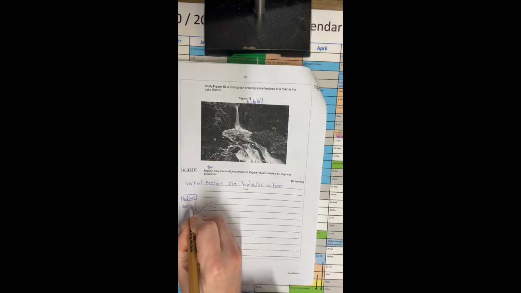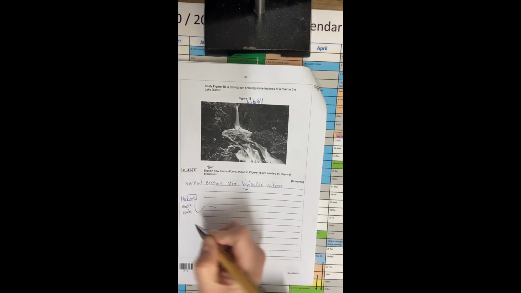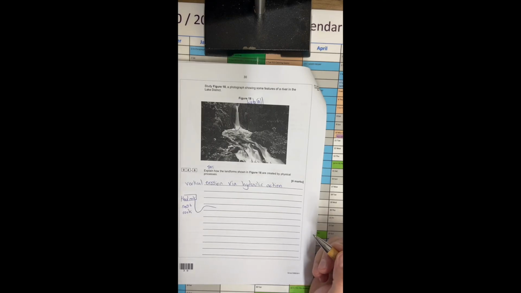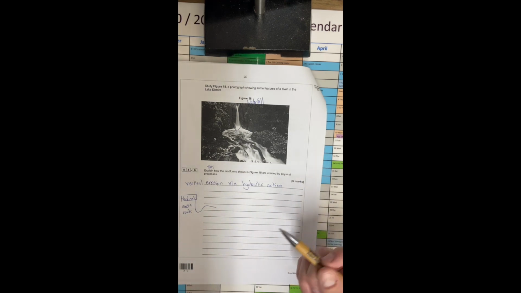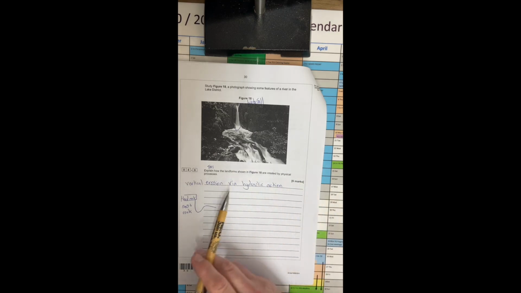Soft rock. You get the idea? You get a couple of marks for that because you've said what's happened and you've shown hard rock and soft rock. So you've got an understanding of the process. And remember the idea of a shopping list. You want to do it in order. So hard rock, soft rock.